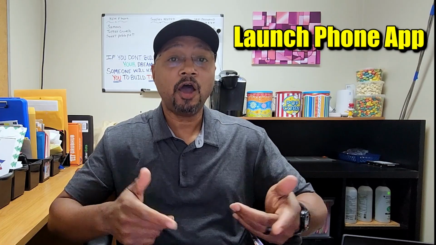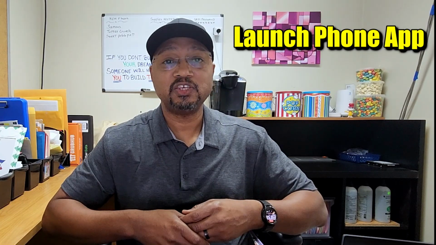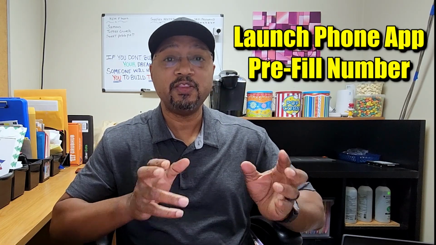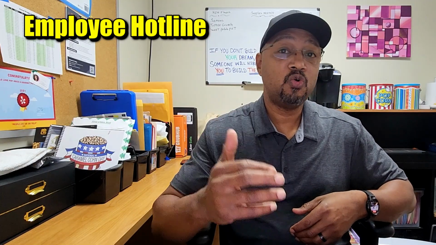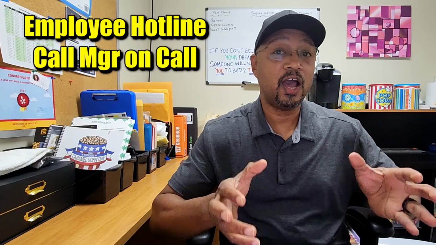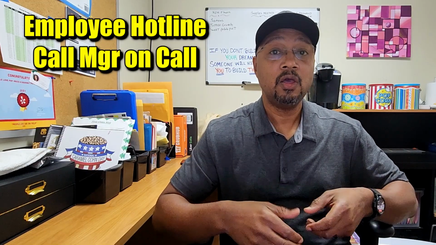With this QR code, once it's scanned, it will auto-launch the phone application and have a number already pre-configured, ready to be dialed. Great use for employees for a hotline for equipment and supply issues, to contact the manager on call, or after-hour support. Here's an example of a phone QR code that you can scan and test out now.